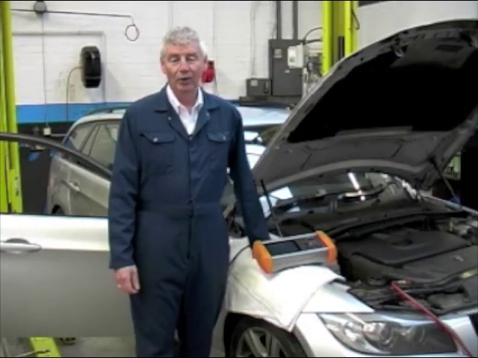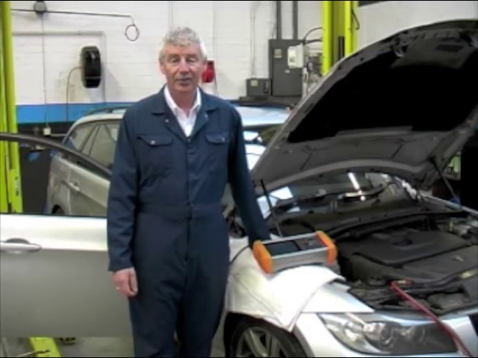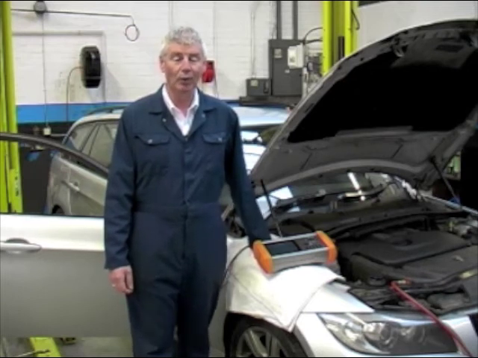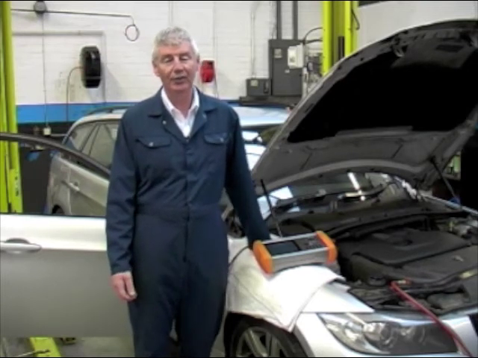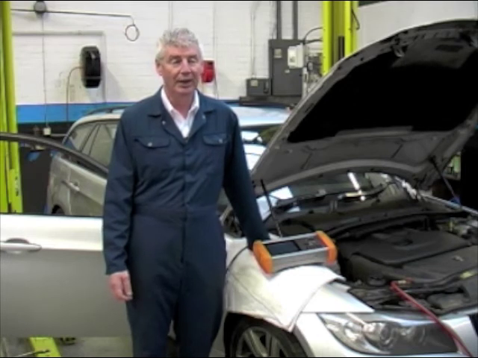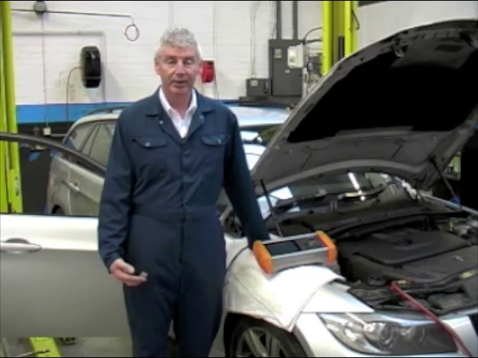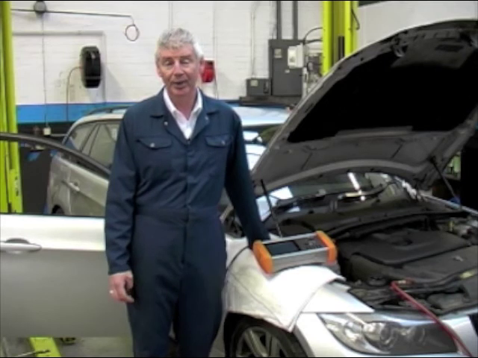Okay, now we've removed the fault codes and checked the live data. We know the system is running correctly. What we need to do now is do a full performance test on the air conditioning and climate control system using temperature probes, gauge readings off an aircon machine, etc.